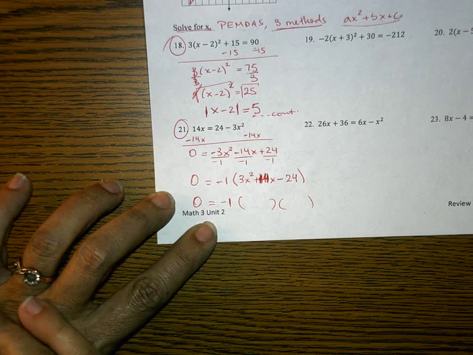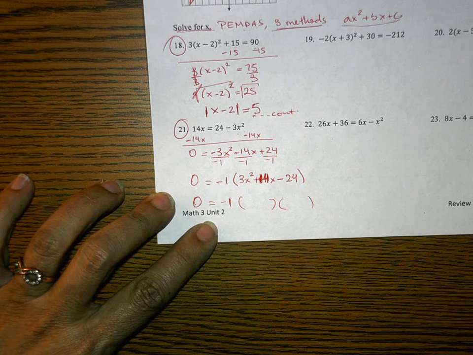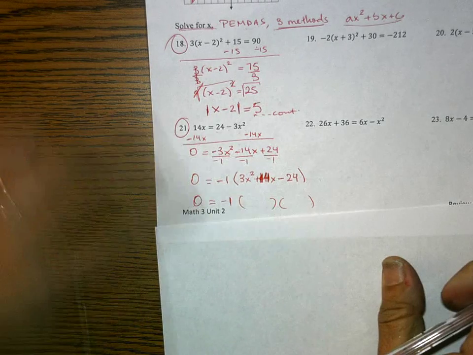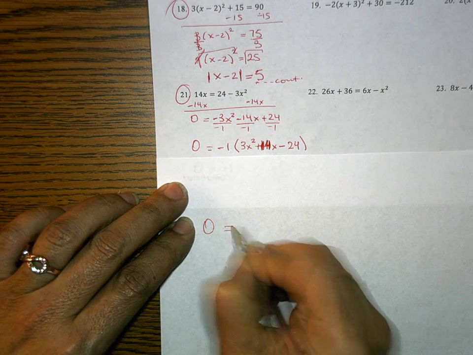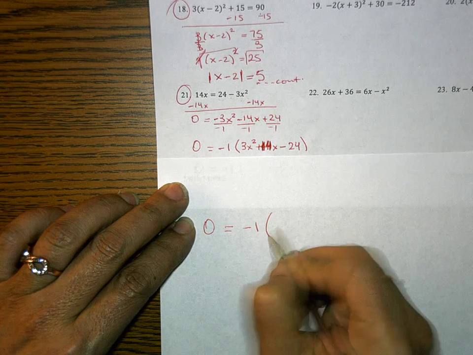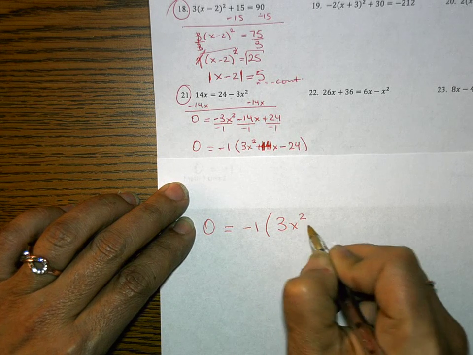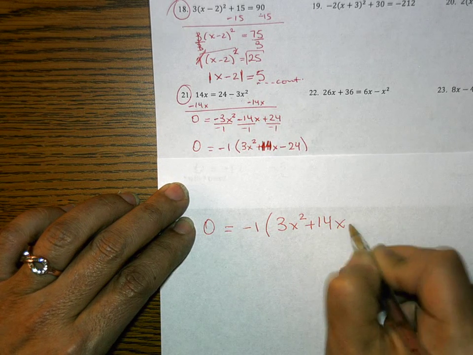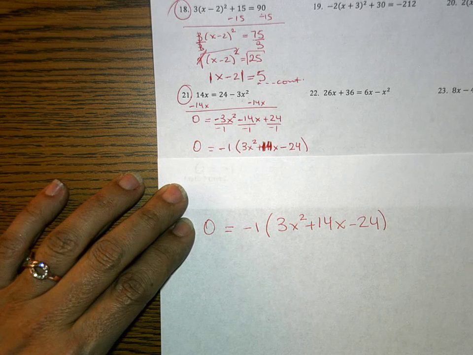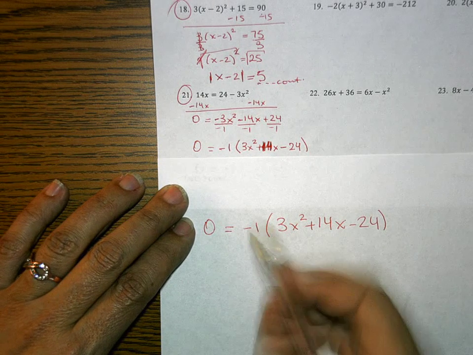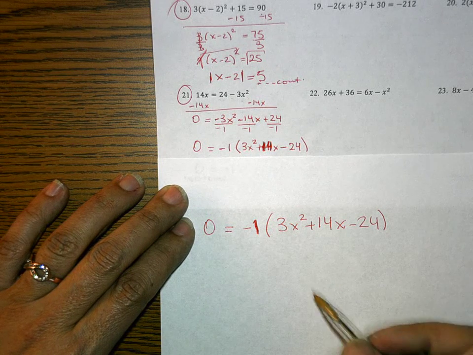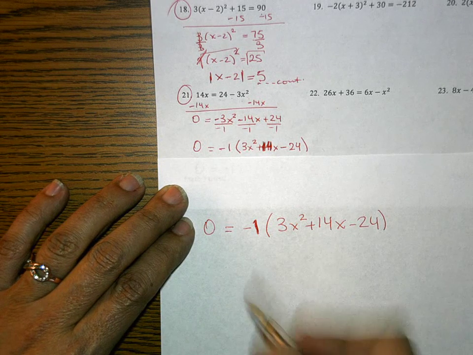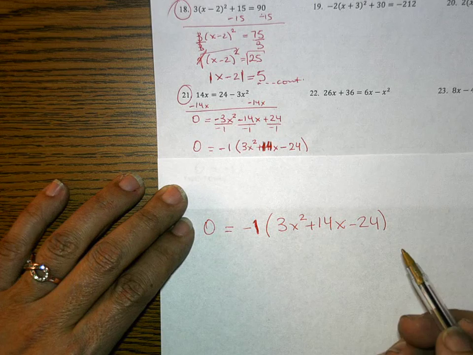I am going to go ahead and use a piece of paper because we are running out of room over here. So let me rewrite it right here. We have 0 equals negative 1 times 3x squared plus 14x minus 24. Remember, we factor out the GCF, but we must keep it right here. We don't throw it away. Nothing in mathematics, you factor it out, you need to keep rewriting it because it's part of your function. It's part of your equation there.